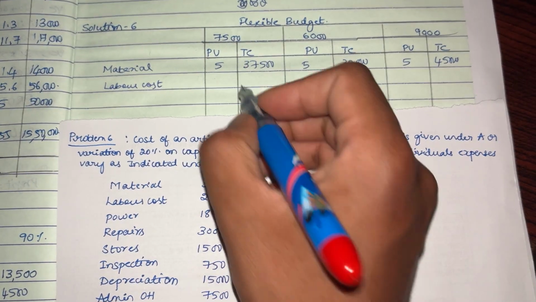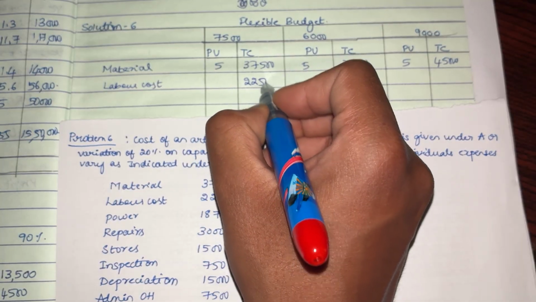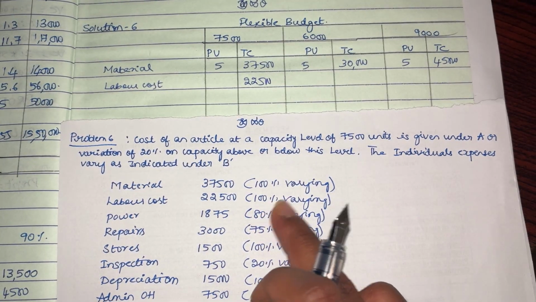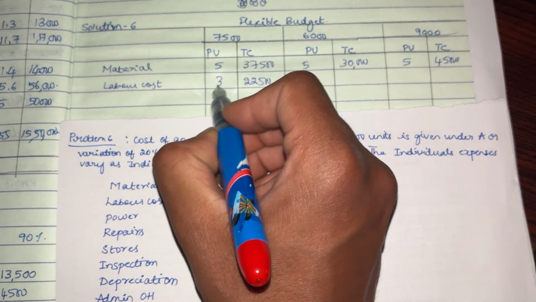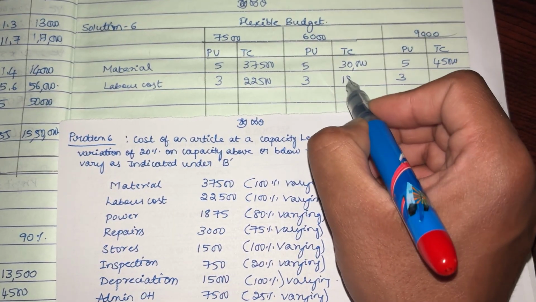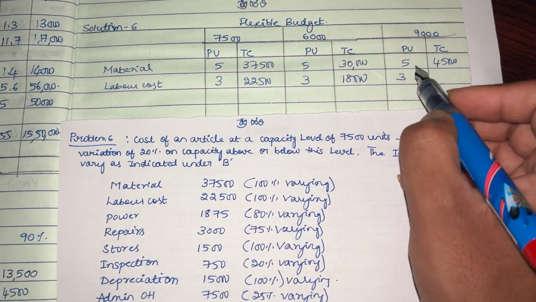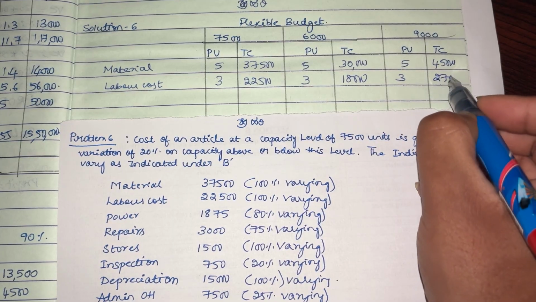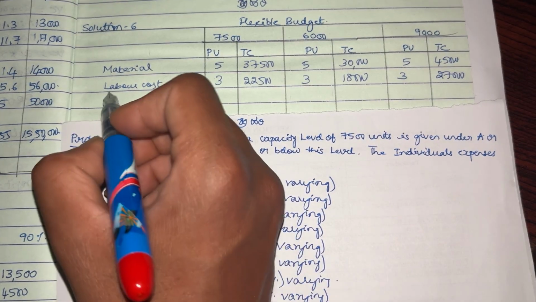Next we have labor cost. Labor cost is 22,500 for 7,500 units, which will be 3 rupees per unit. 3 into 6,000 will be 18,000. 3 into 9,000 units will be 27,000. Next we have power.